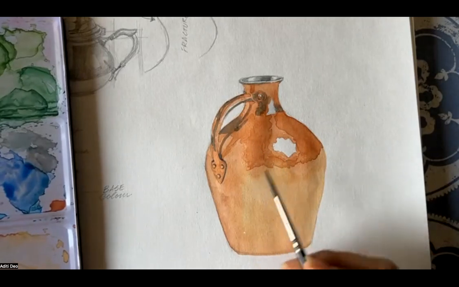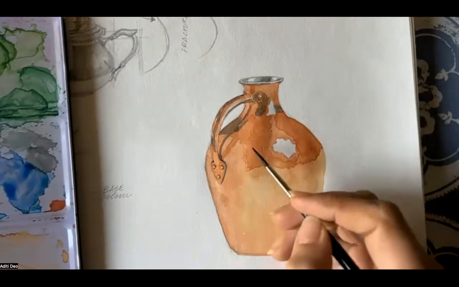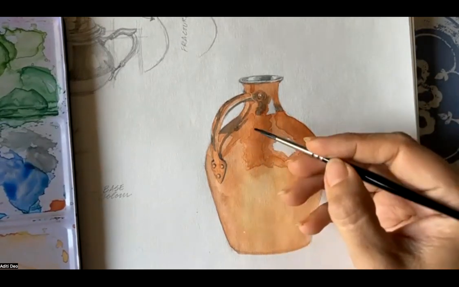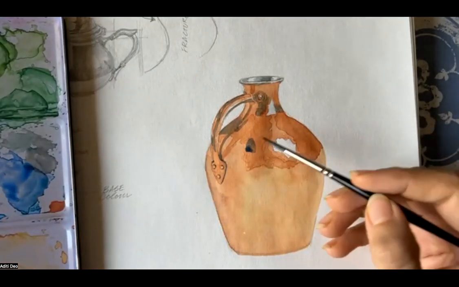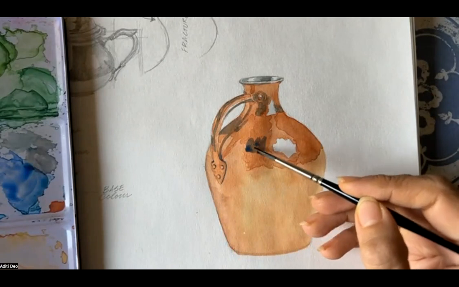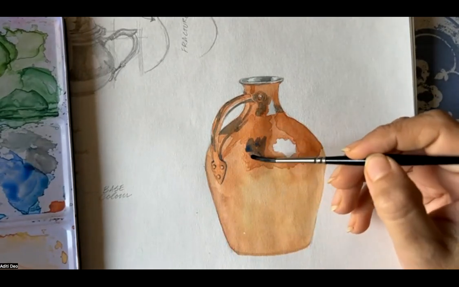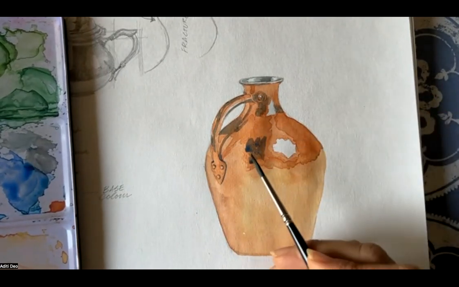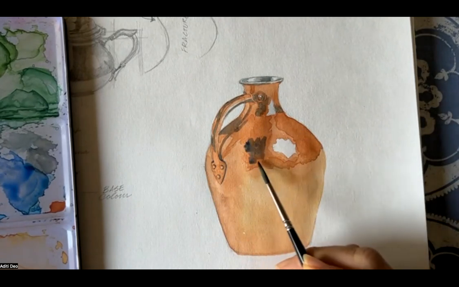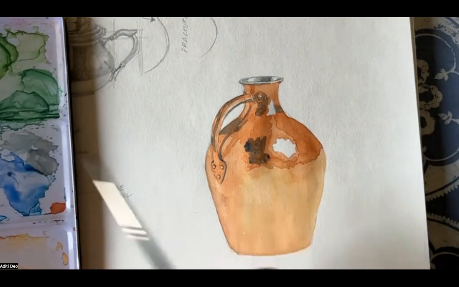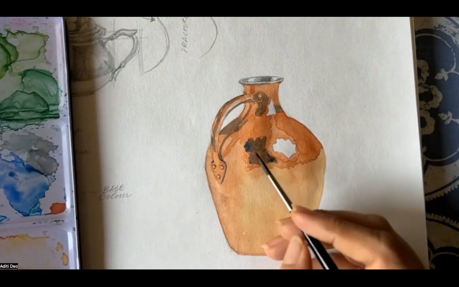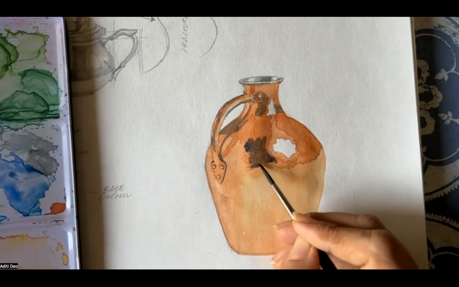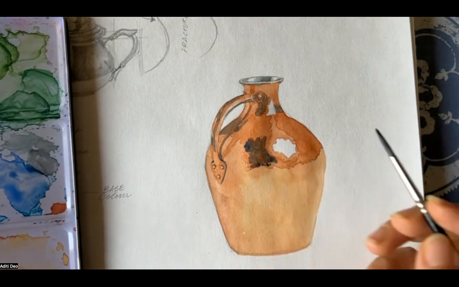And now for the dark patch here. Notice that I'm deliberately not keeping the edges too smooth because our container has a beaten metal effect.